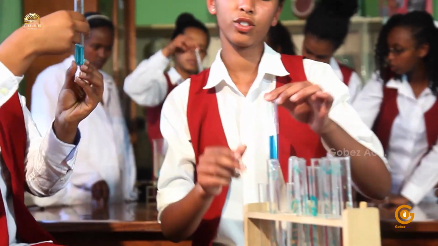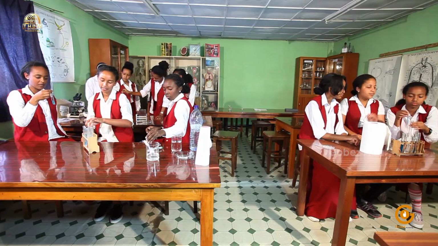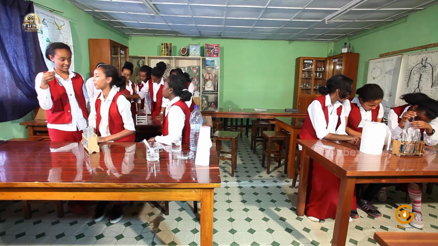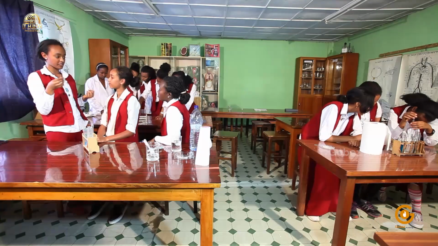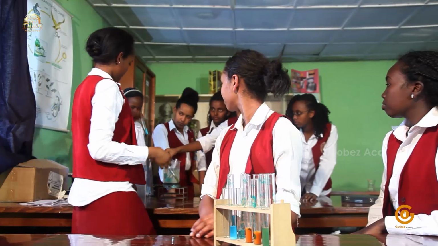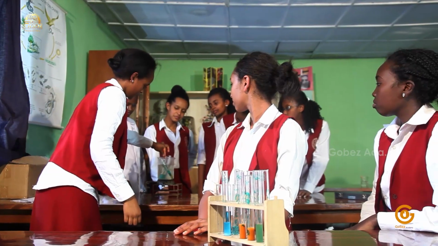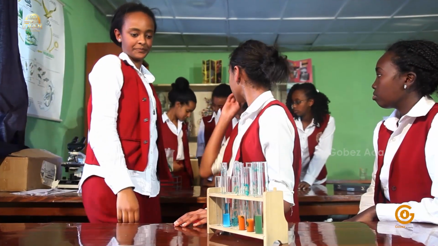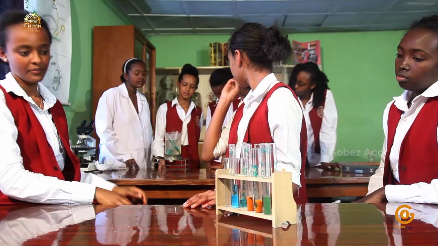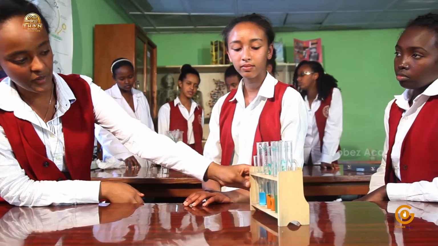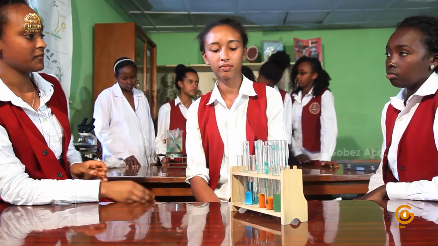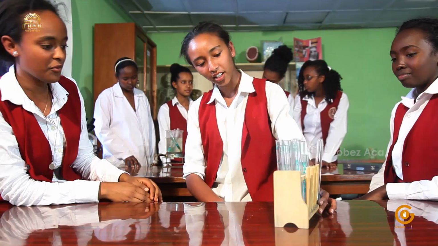Okay, well that should do. Yes. So now I'll put this in the boiling water and we can see if there's a change in color just after a few minutes. Okay. But the other experiment seems to have worked. Yeah.